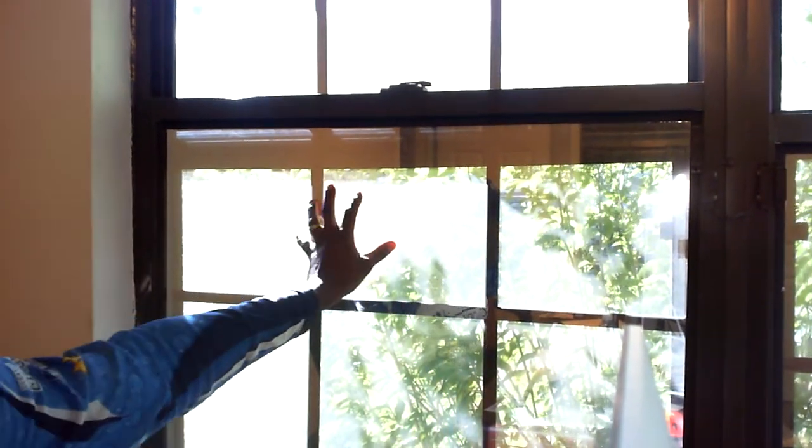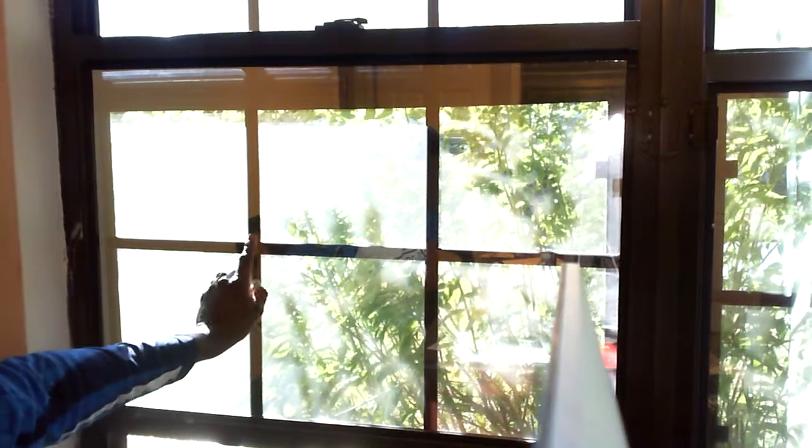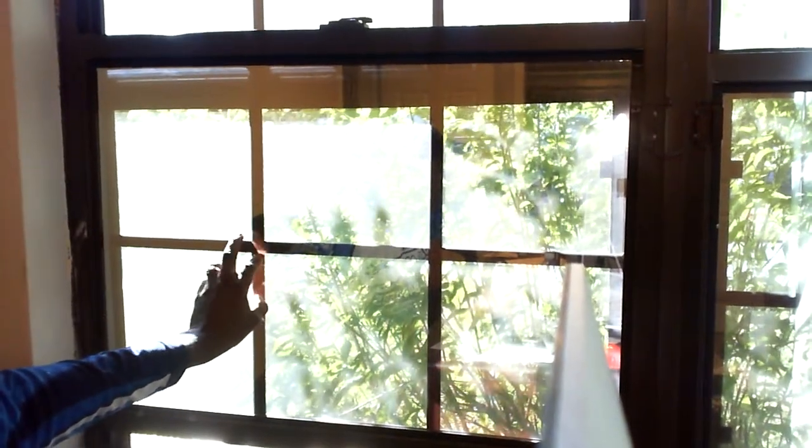If I rub my hand across, you'll notice it's not stopping. I'm not climbing over anything to pass it. I can go freely. There's nothing affecting my hand. This would be classified as a flat window. It just so happened to have the grids, the mullion, the cut-ups, all on the inside.